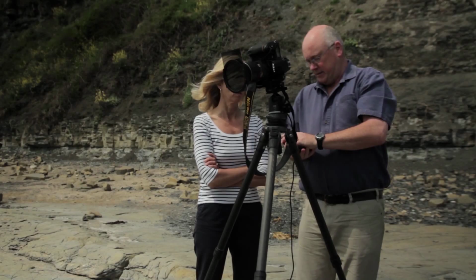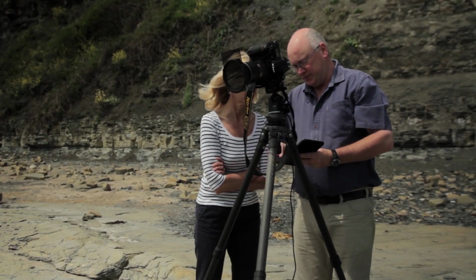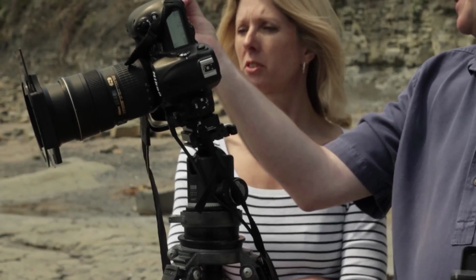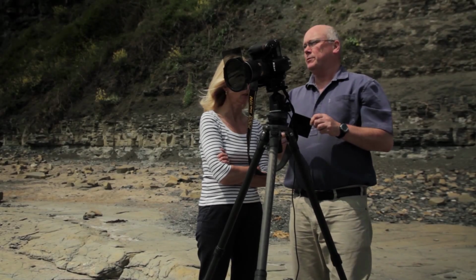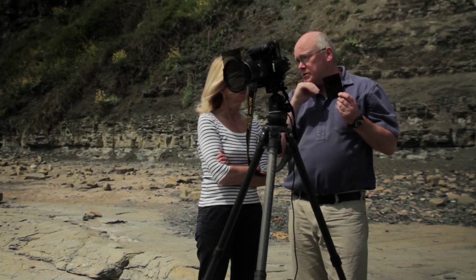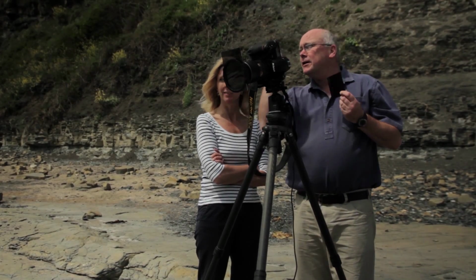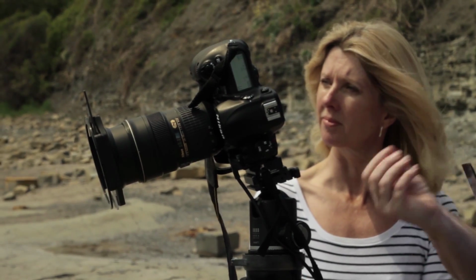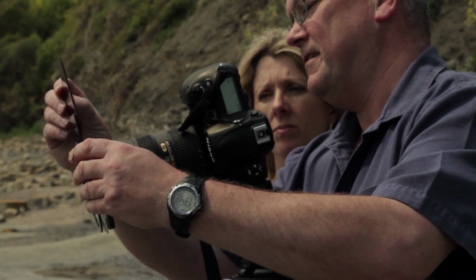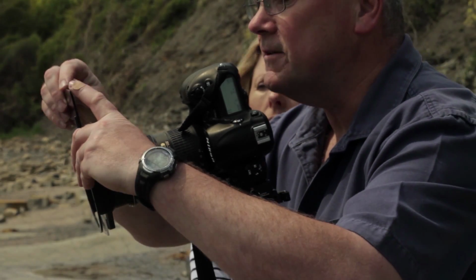The Big Stopper comes in a protective tin, and as you can see, it is totally and utterly black. You cannot see through it. The Big Stopper will increase your exposure, so anything that's moving will become blurred. So the water will become milky and misty, the clouds will blur through and give you motion and movement. The filter must go in the slot that is nearest the lens, which is that slot there.